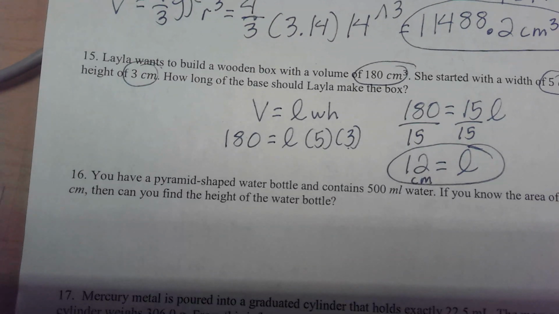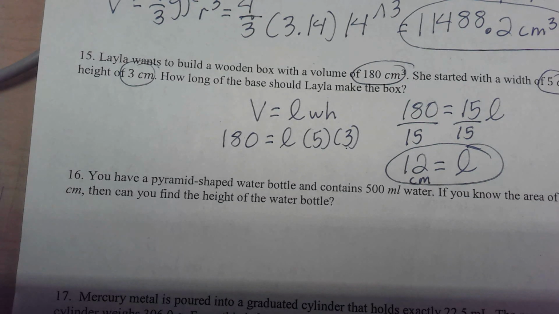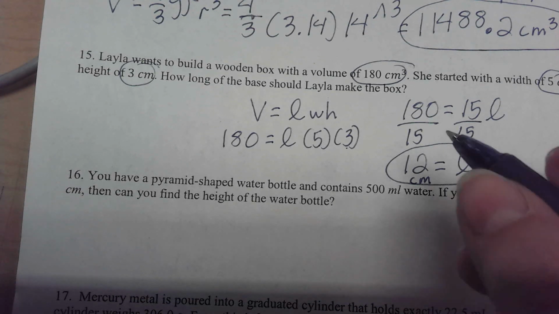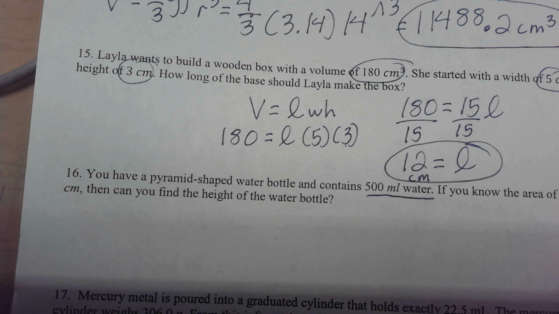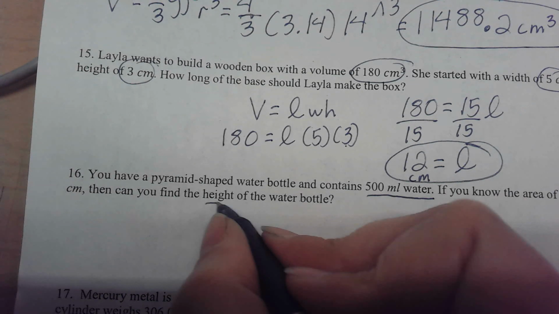Okay, you have a pyramid-shaped bottle, everybody, and so we want to know what it's going to be. This is the volume, and you know the area of the base is 72 centimeters. Can you find the height?